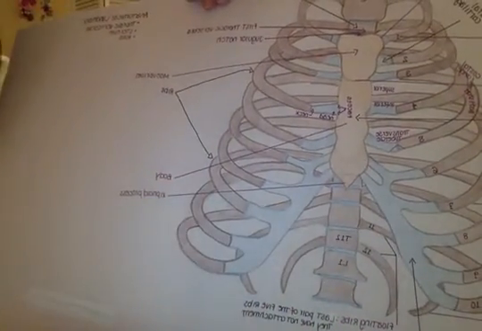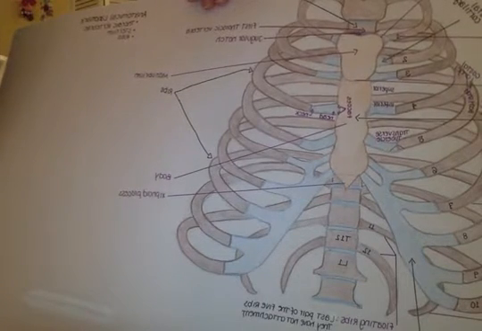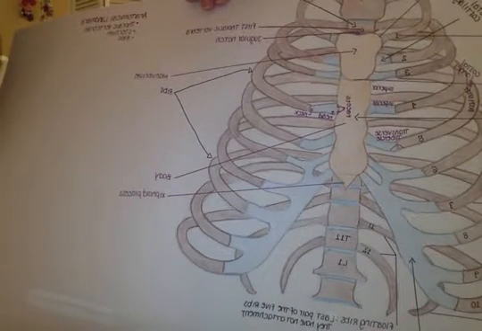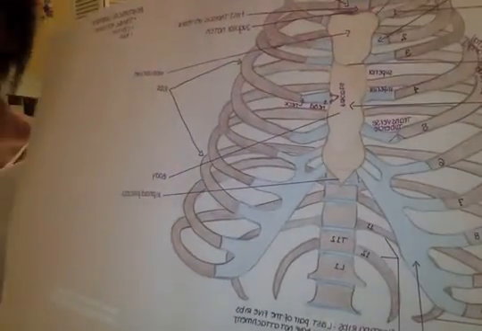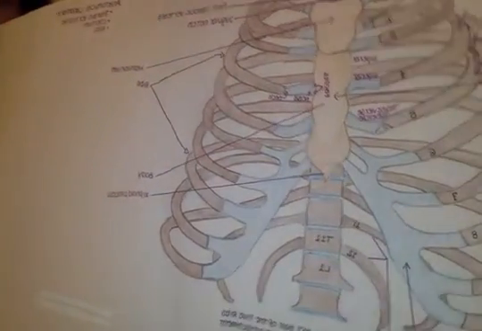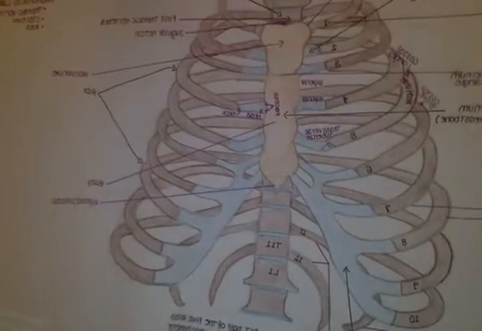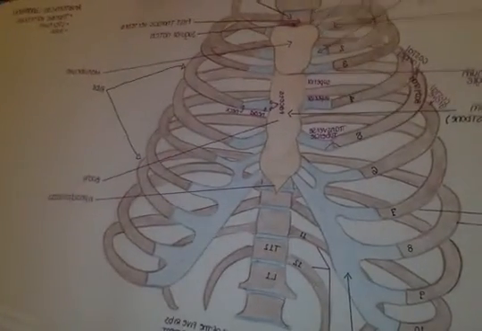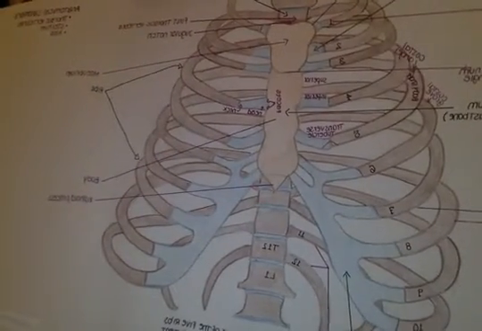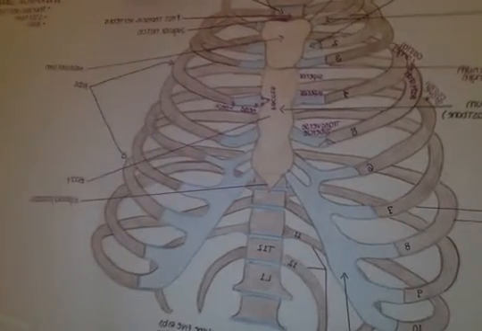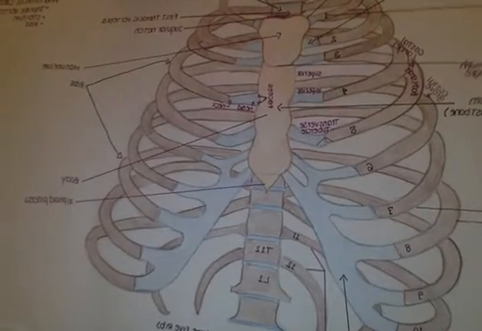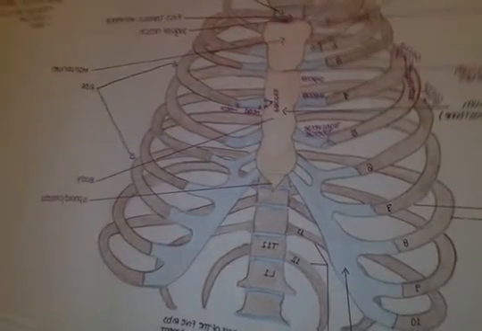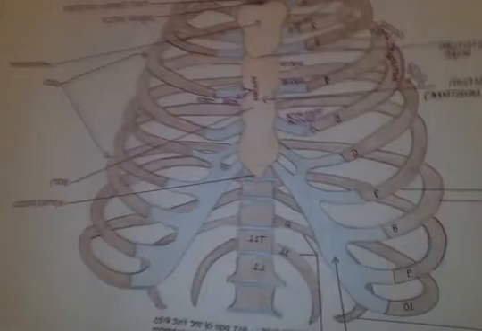Okay, you also have the sternal joint. It is one of the immobile joints between two portions of the sternum. It is usually located where the body of the sternum and the xiphoid process meet. Then we also have the ribs.